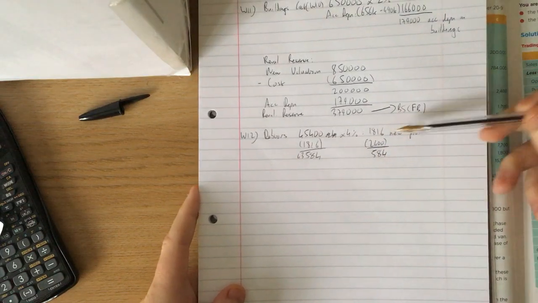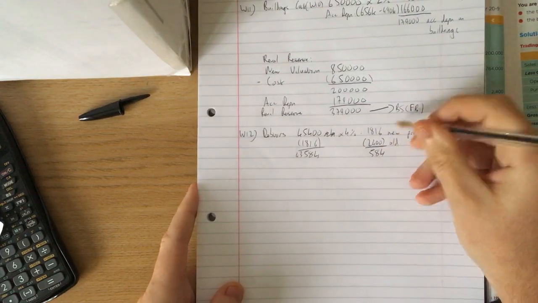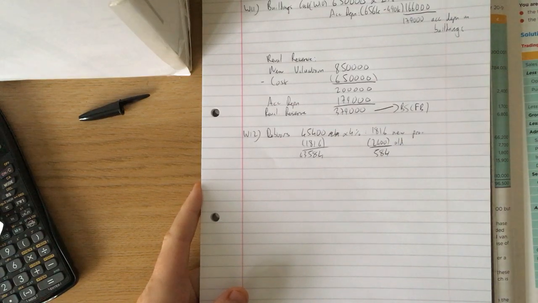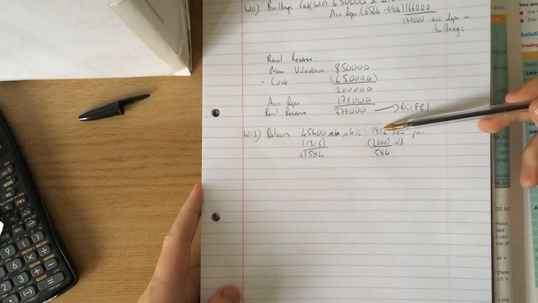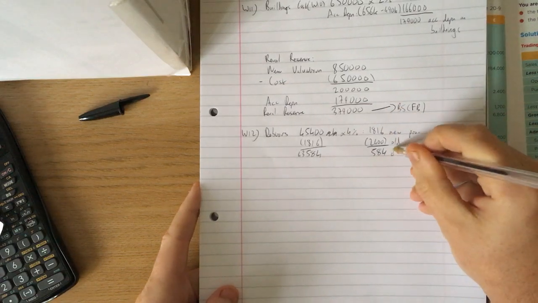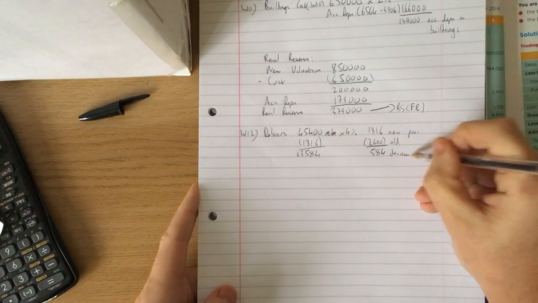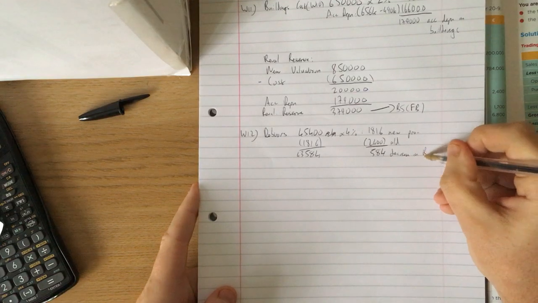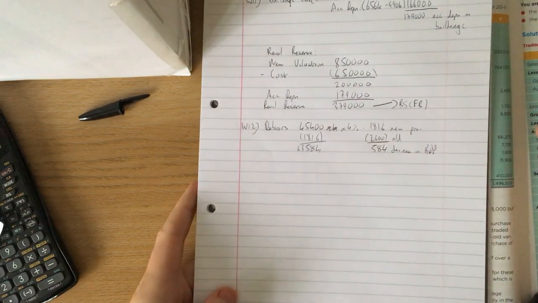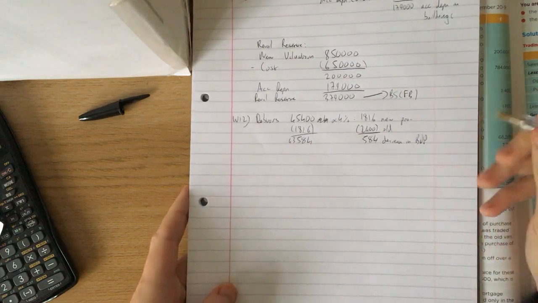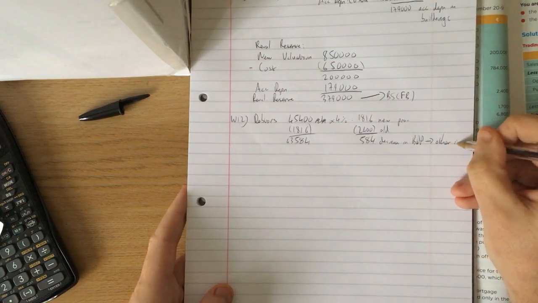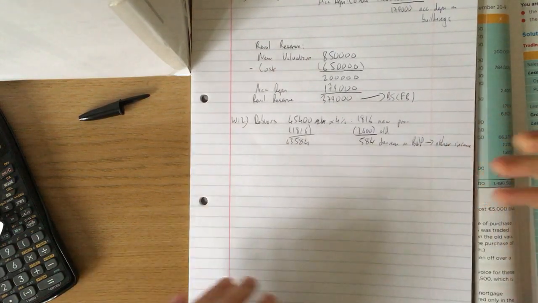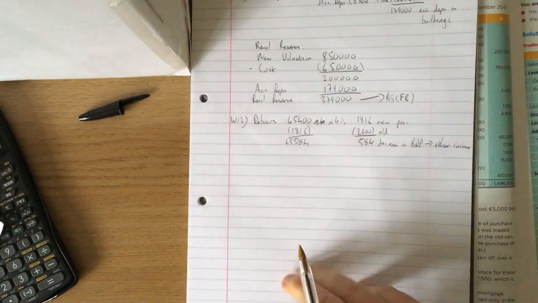And then don't worry too much about the sign on this. What we're interested in is, is it increasing or is it decreasing? So it was 2,400. It's now 1,816. So that is a decrease in your bad debt provision. Decrease in the bad debt provision is a good thing. So that's going to go in as other income. Okay. And that's all our adjustments done.